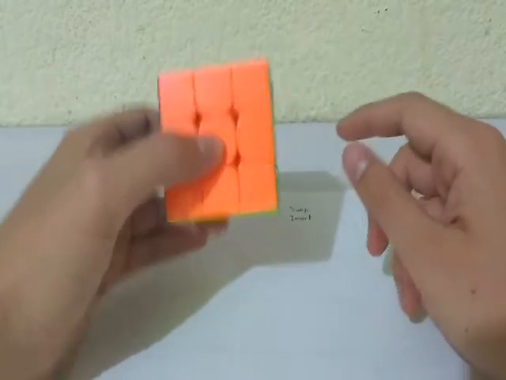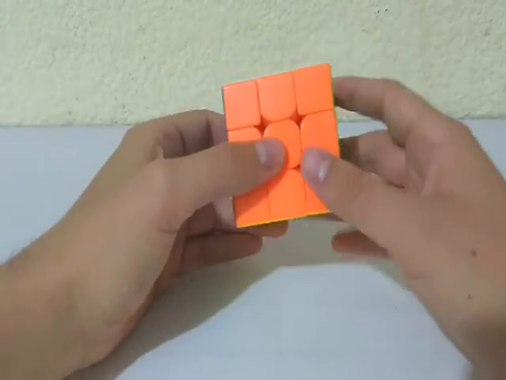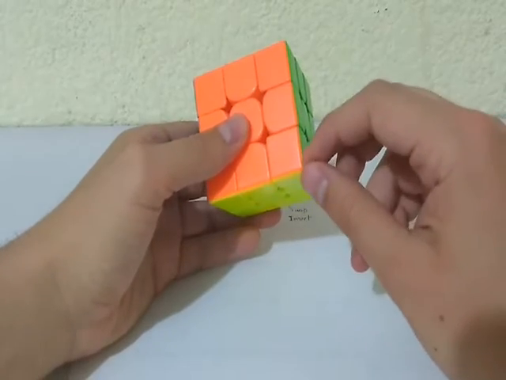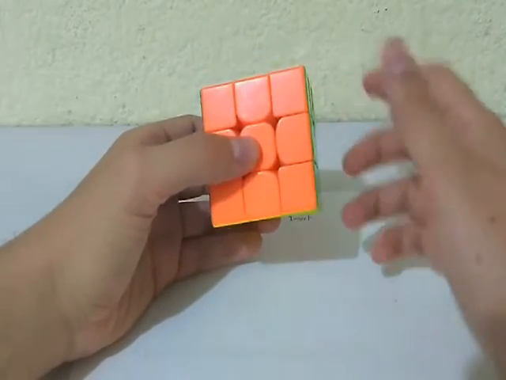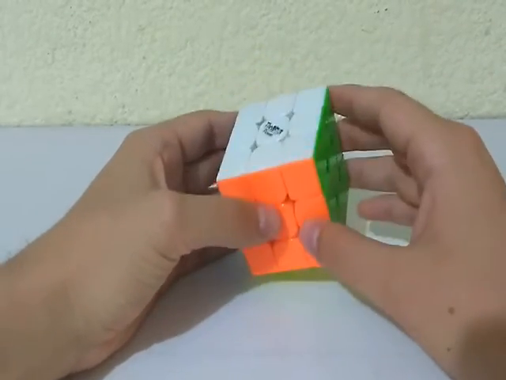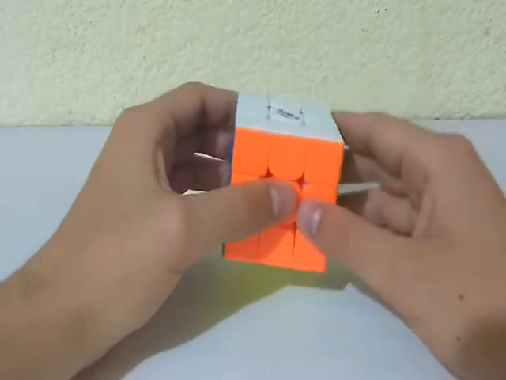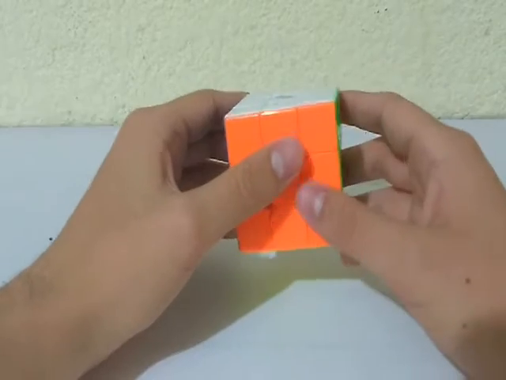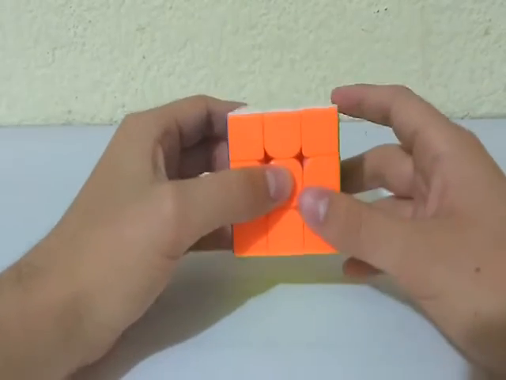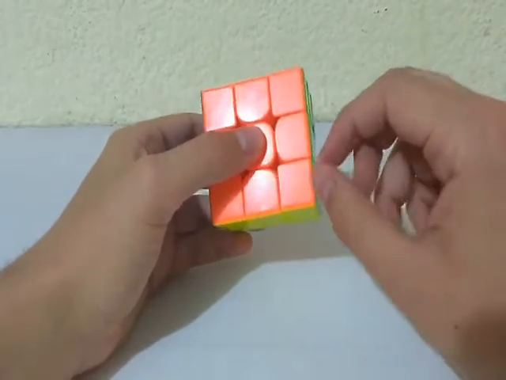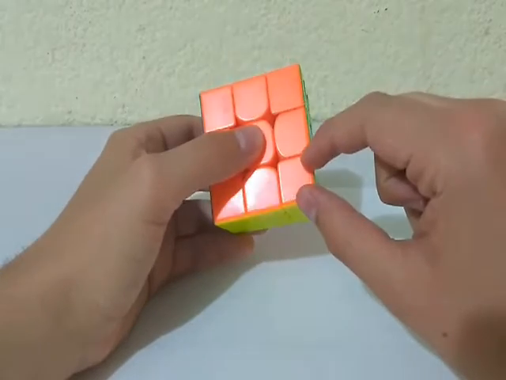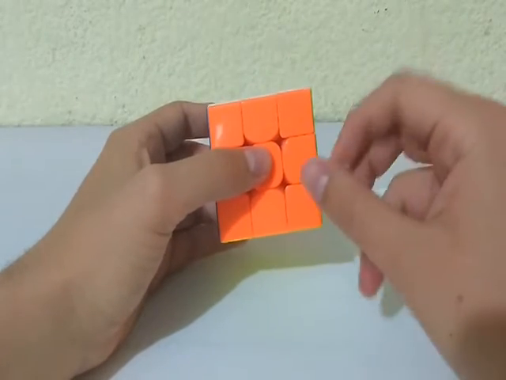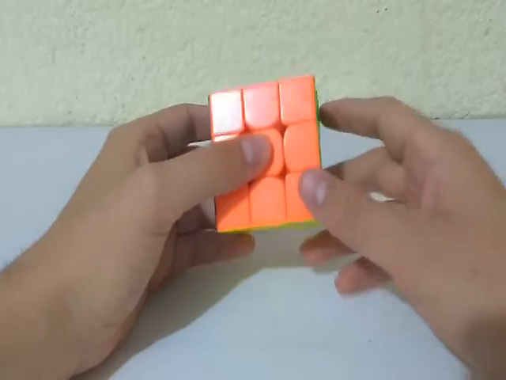To know how to use a commutator, we must choose a spot we could call a buffer. If you are experienced with blindfold, this will be easy for you. If you don't know anything about blindfold, you'll know anyway how to do this. So, we'll focus on this corner here, in the bottom right spot.